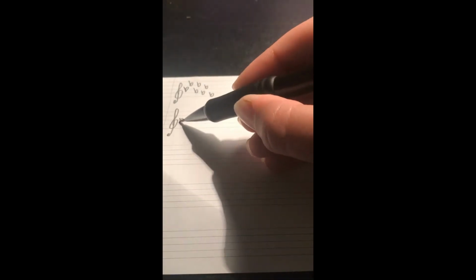Now we get to determine what the relative key would be to certain types of key signatures. So let's say we have, again in treble clef, we have 2 flats.